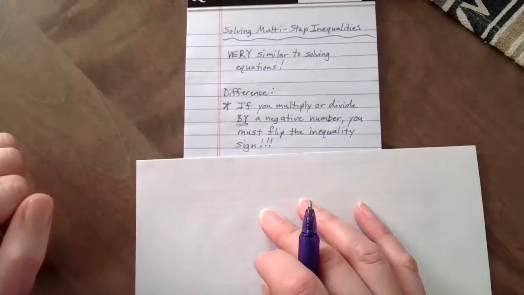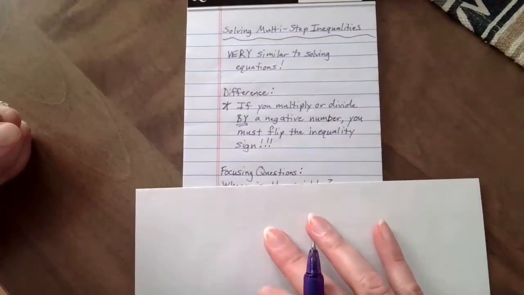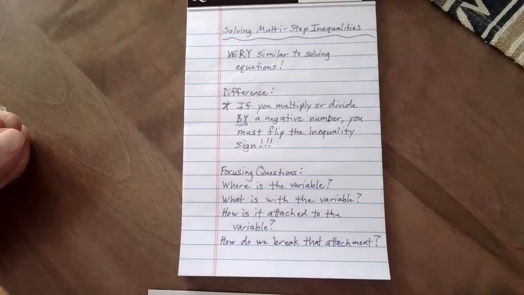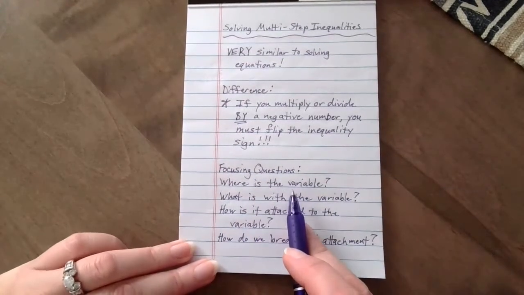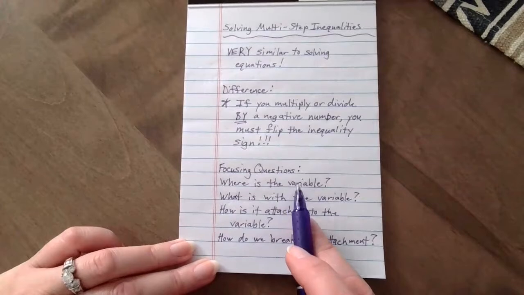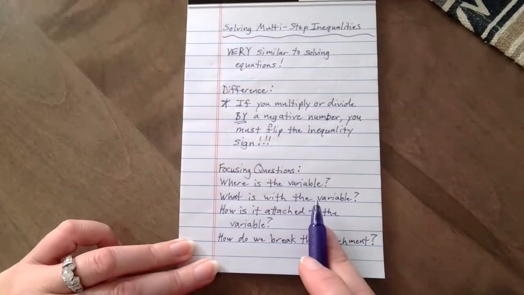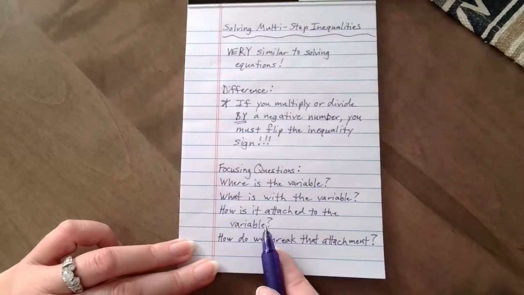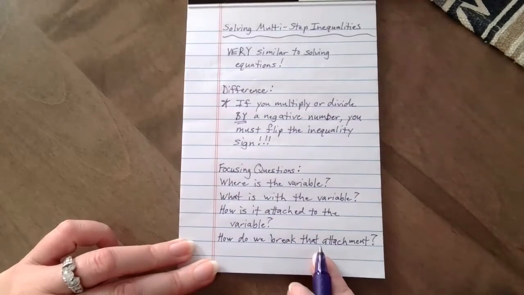Our questions that we use to focus ourselves for solving equations will also work for solving inequalities. Asking ourselves things like, where is the variable? Because our goal is to get the variable by itself, so first we want to find the variable, and then say, what is with the variable? What numbers are surrounding it? How is it attached to the variable? So how are these numbers attached to our variable, and how do we break that attachment? How do we undo it to get the variable by itself?